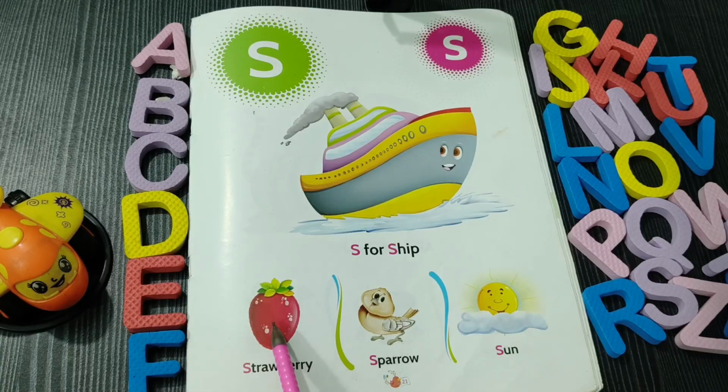S is for strawberry. S-T-R-A-W-B-E-R-R-Y. Strawberry. Strawberry means strawberry.